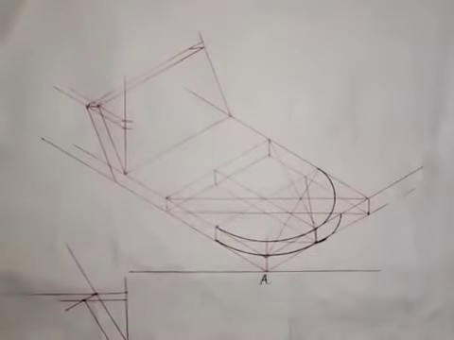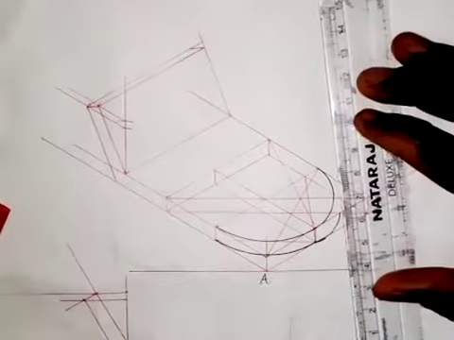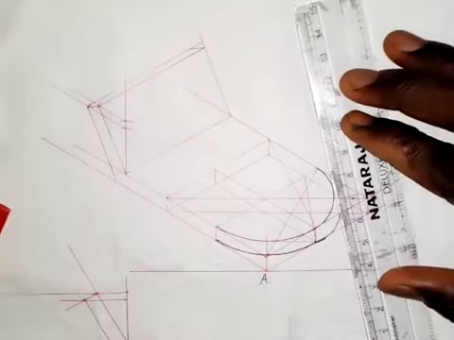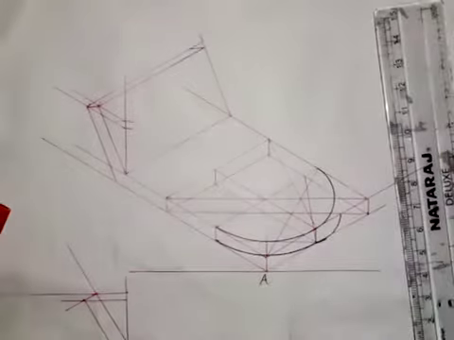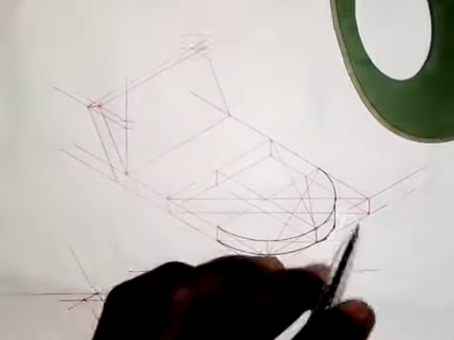Okay. So drawing that arc like that, I will connect this point together. Alright, so the curve has come out here. So this is how it will look here.